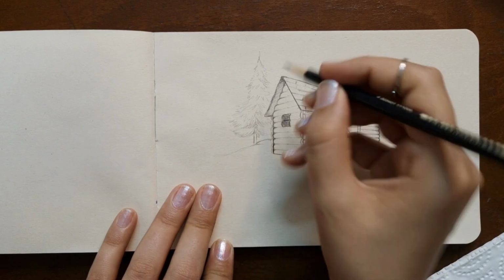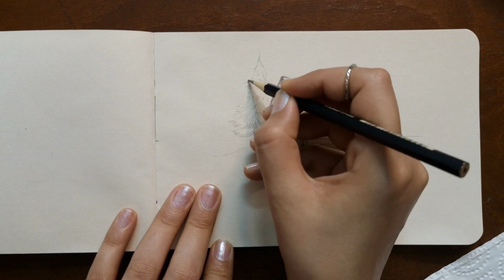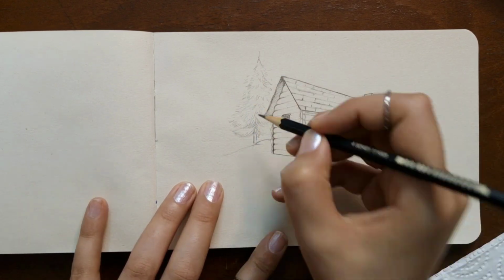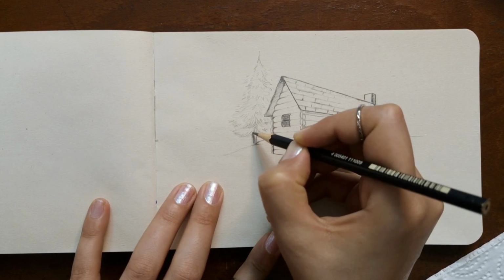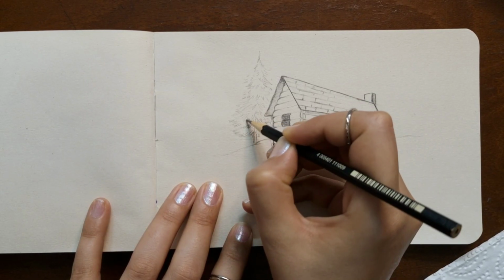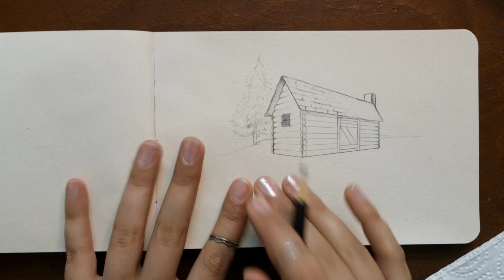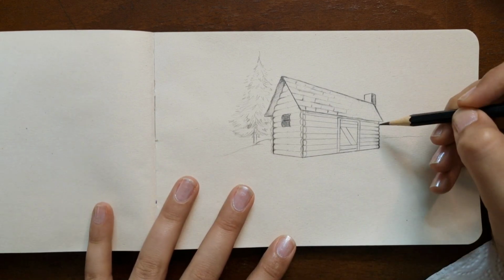Not all branches and leaf lines need to be connected. Draw lines around the leaves in these empty spaces. This will give your drawing a more dynamic feel and depth. And here we have a pine tree now. We'll finish this later and work on details.